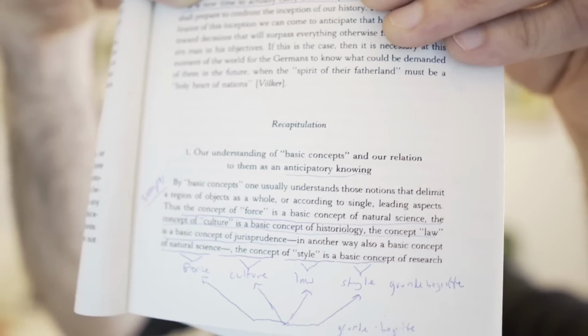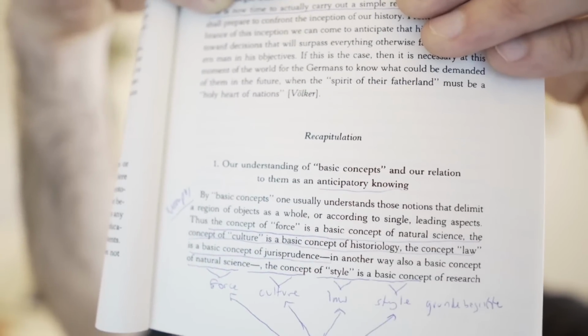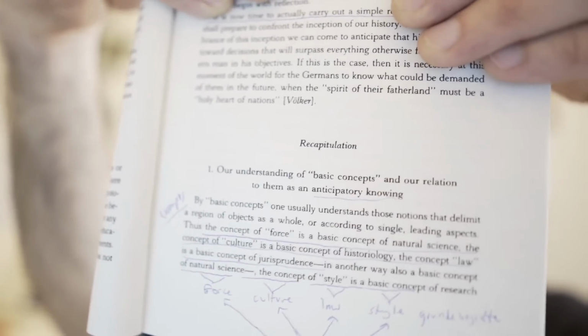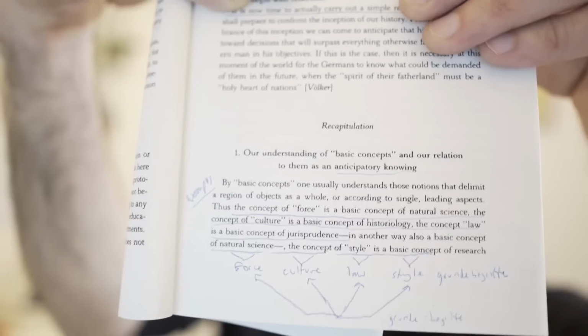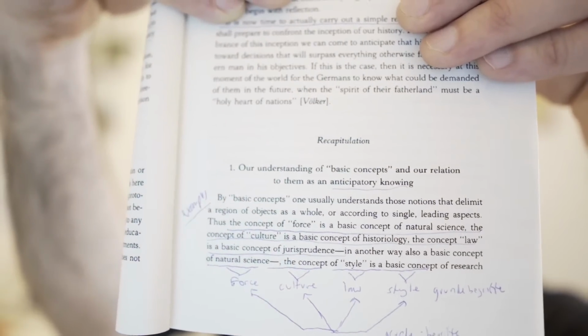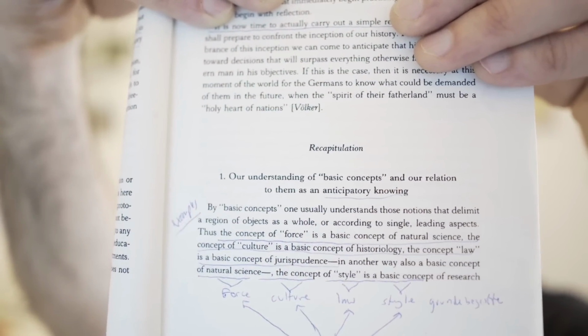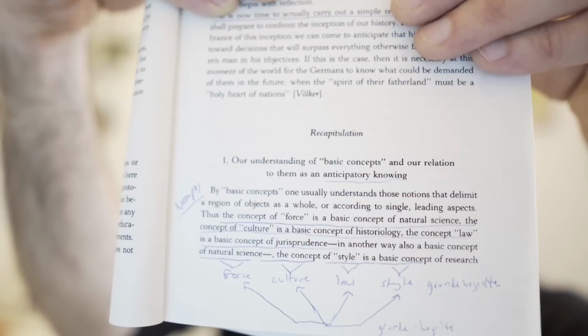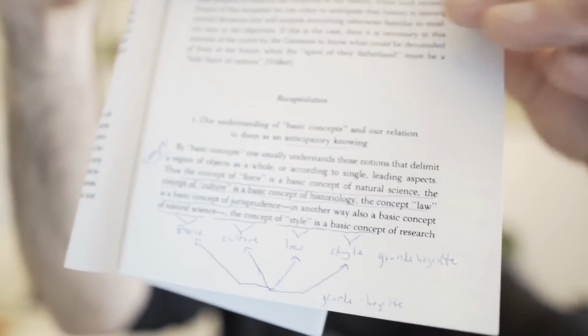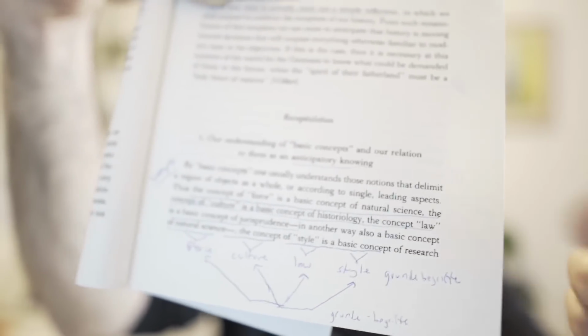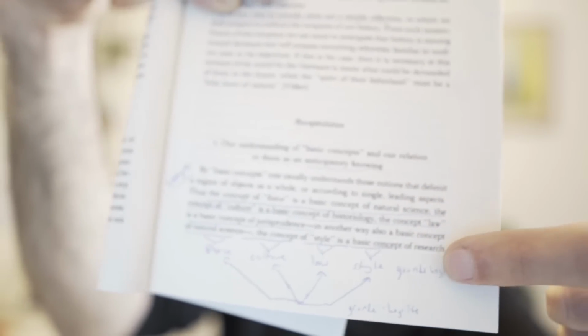Thus, the concept of force is a basic concept of natural science. The concept of culture is a basic concept of historiology. The concept of law is a basic concept of jurisprudence. And in another way, a basic concept of natural science, right? Natural laws of science. The concept of style is a basic concept of research. I'll go there in a minute. So you see, you have these basic concepts: style, law, culture, force.